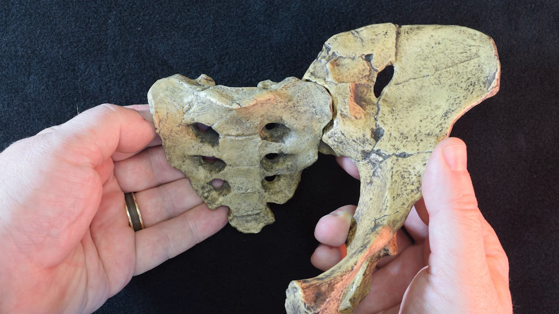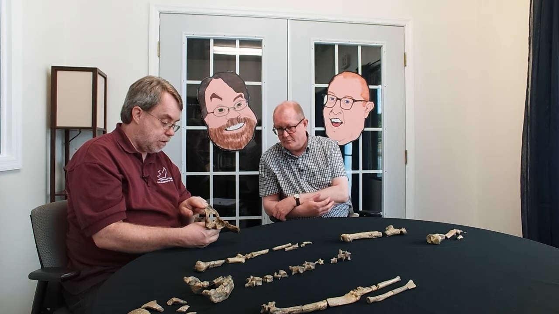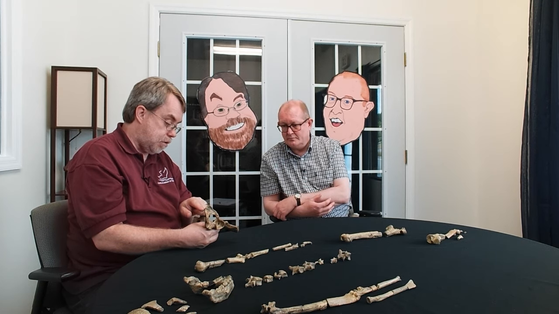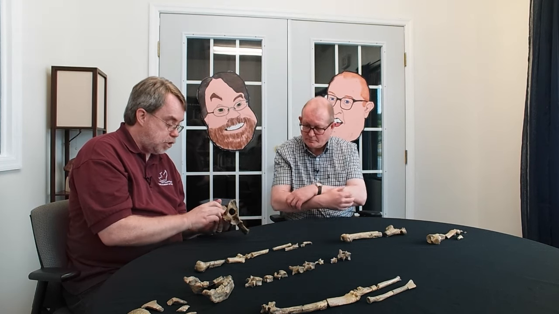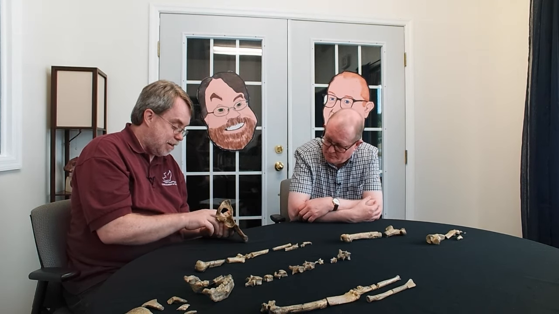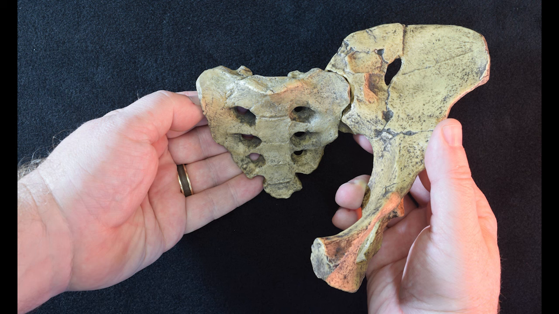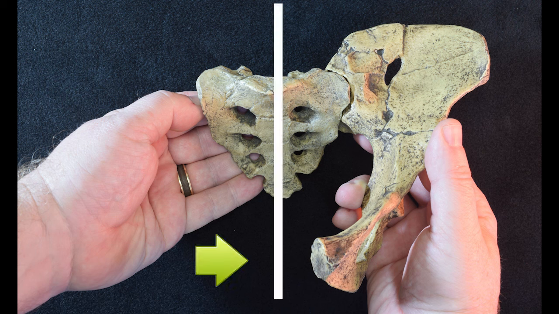There's a problem, and it's a pretty straightforward problem. This part of the bone here would eventually join with the other half of the pelvis to form something called the symphysis pubis. And it has to meet in the middle. Just looking at it, as I articulate the sacrum here with the pelvis, you draw a line down the middle. Not going to meet. That's not going to make it.